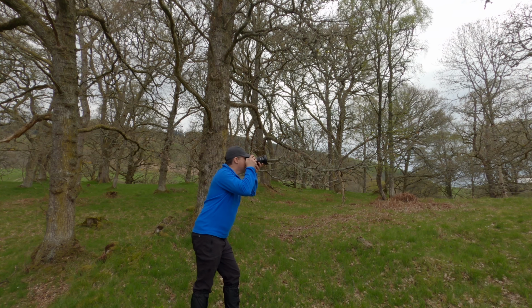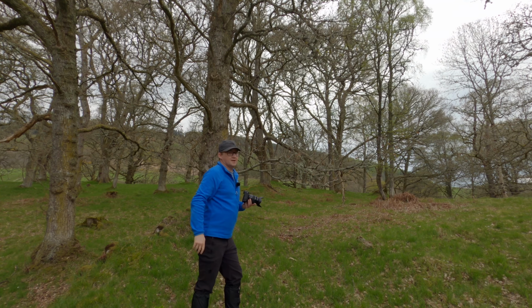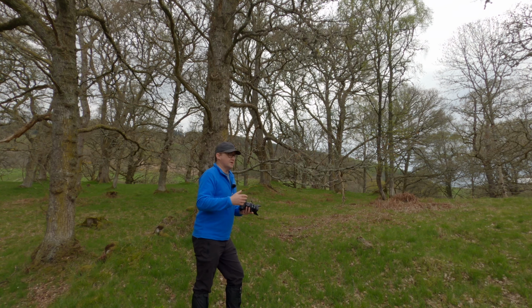So at the moment, as you join me, I'm just having a look at a potential composition off in this direction. I'm out today to do some woodland photography, and it's early spring, but as I've probably spoken about in a previous video or videos, spring seems extremely late this year.